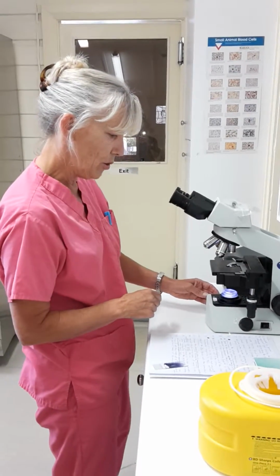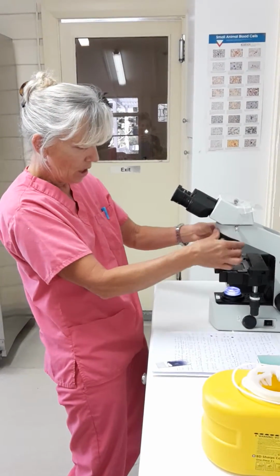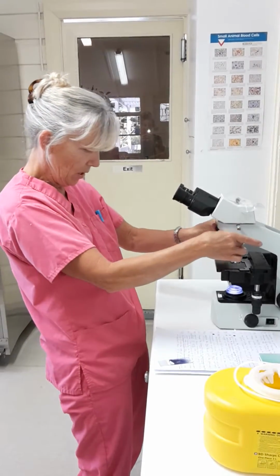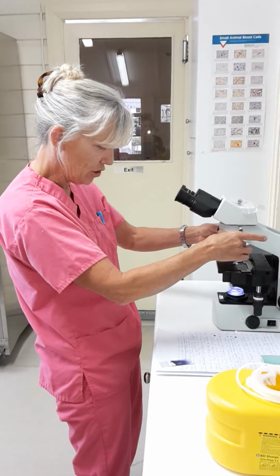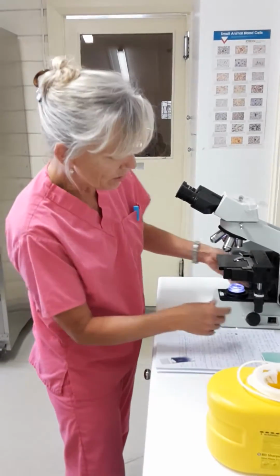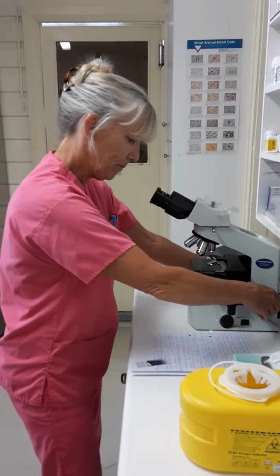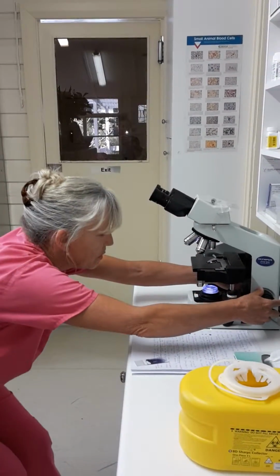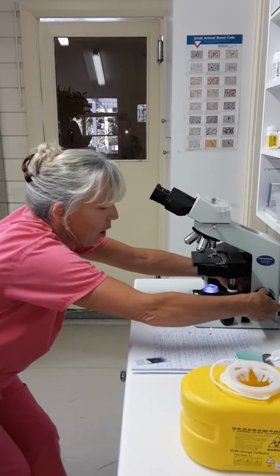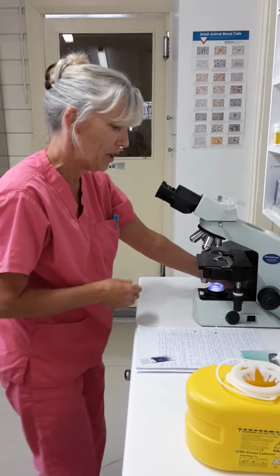Okay, we're going to change the objectives to the lowest magnification using the nose, which is this thing here, around to our red setting, which is the lowest magnification setting. We are then going to use the coarse focus, which is this large one here, to lower the stage down to its lowest position. Okay, so that's up. I'm going to lower it right down. It was already down to its lowest position, but I'll just put it back up and then lower it down.